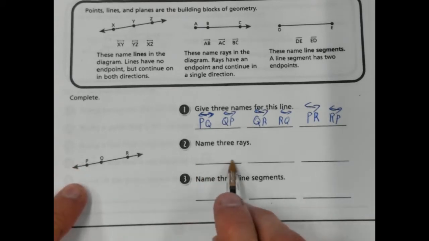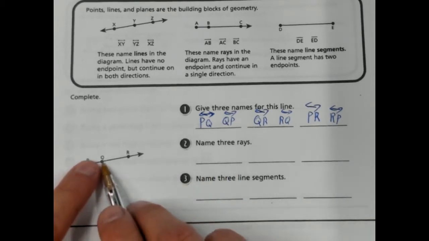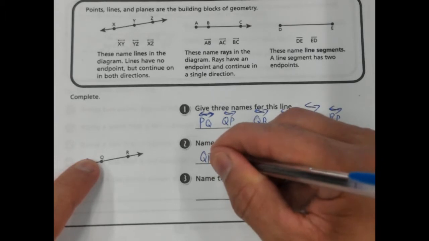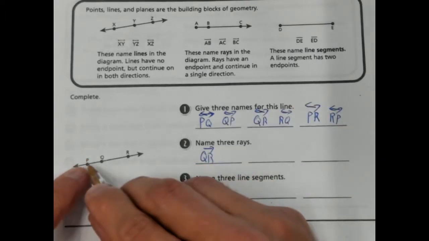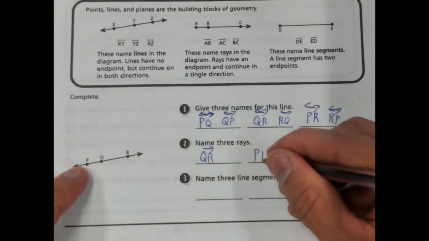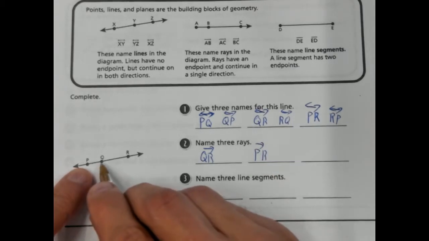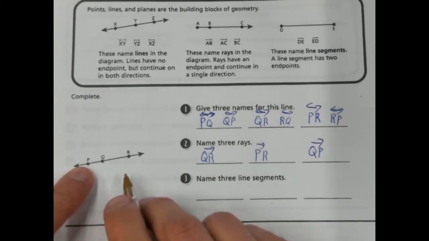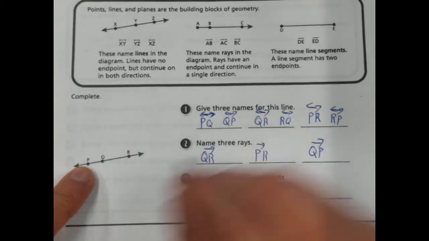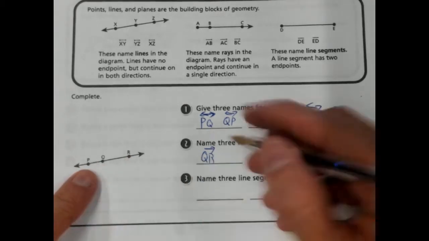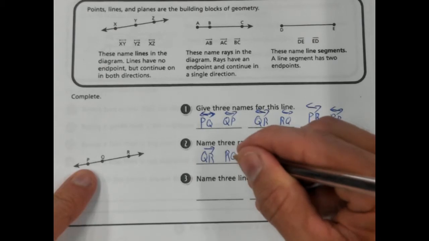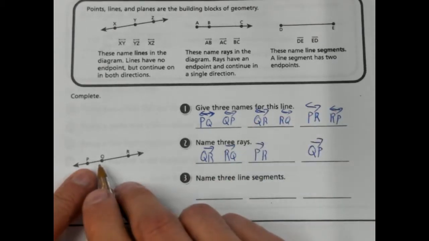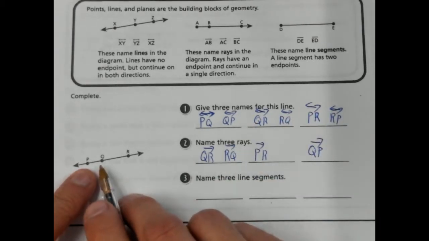Right here, name 3 rays. Okay, so this is a ray, Q to R. This is a ray, P to R. And we also have Q to P. Let's see, we also have R to Q. RQ is actually going to be the same thing as RP, so it's going the same direction. Do we have QP? We do. Yeah, we should have 4 of them.